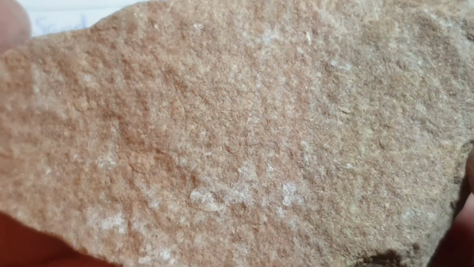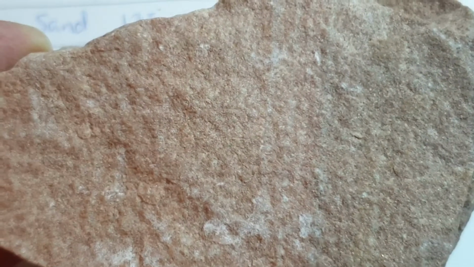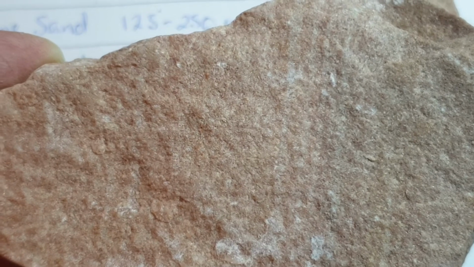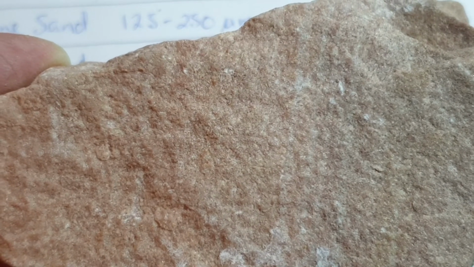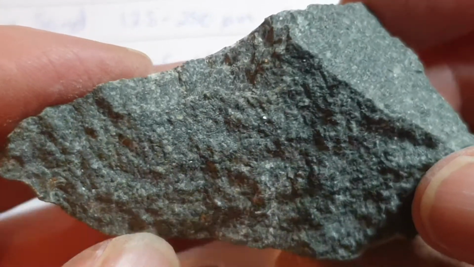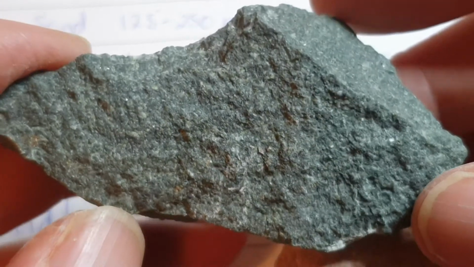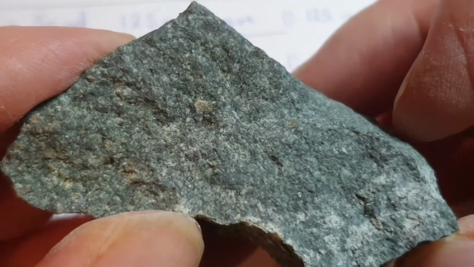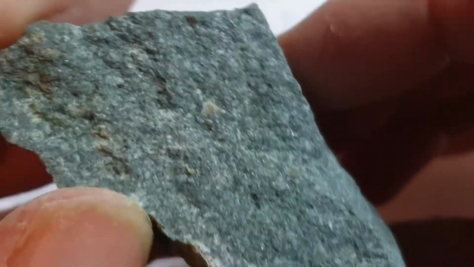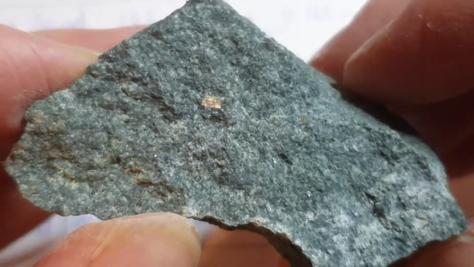So this one is classed as a, oh sorry, I was wrong. This one is classed as a volcanoclastic sandstone. So it's made of volcanic material. Looks like, as I said, it's got mica in it. So this one's probably really very crystallized.